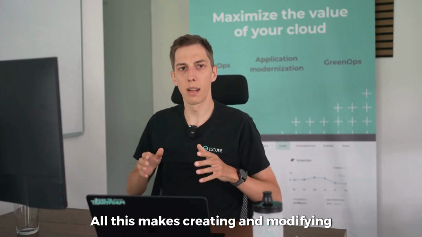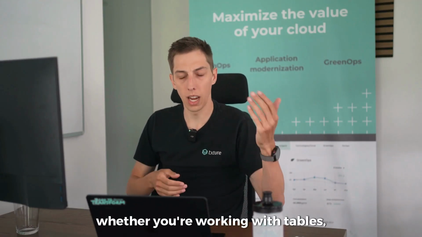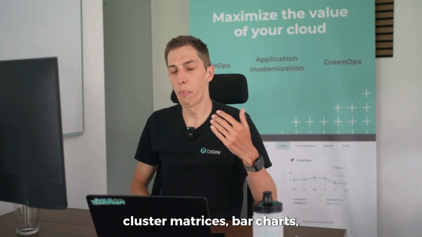All this makes creating and modifying reports faster and more intuitive, whether you're working with tables, cluster matrices, bar charts, or donuts. I like donuts.